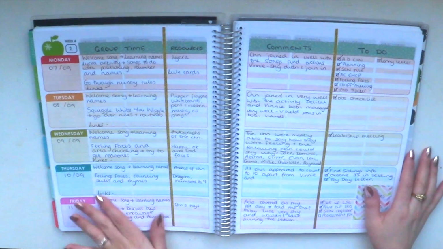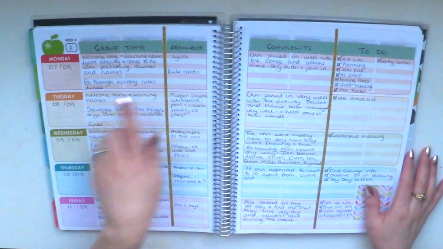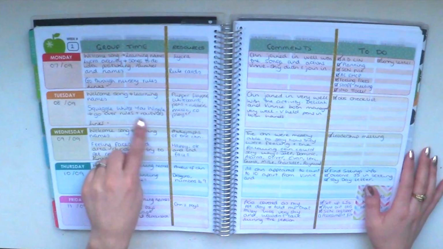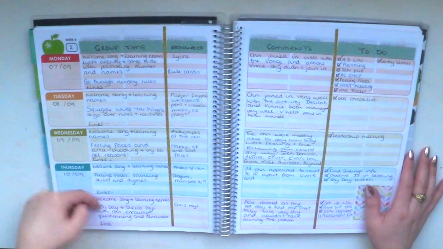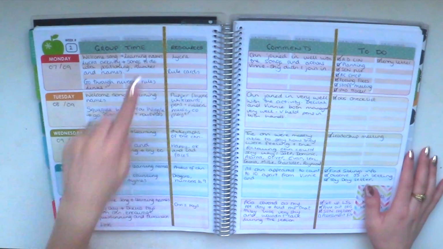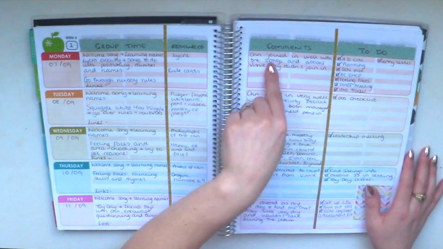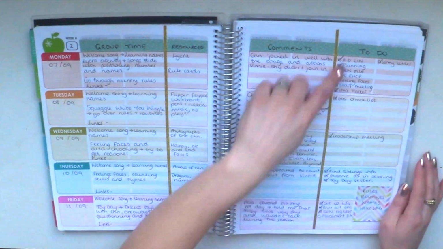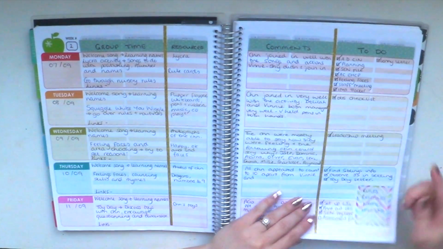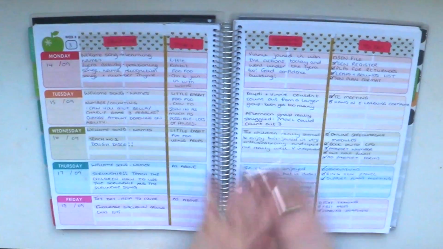So I was writing down the group time, what I was going to do, for example, squiggle while you wiggle, go over the rules and routines, and then I realised that I needed to add the links to learning, resources, what I was going to use, and then the comments on how the lesson went, and this was my to-do section.